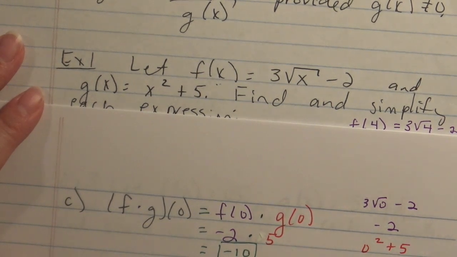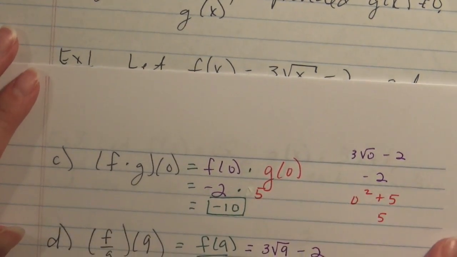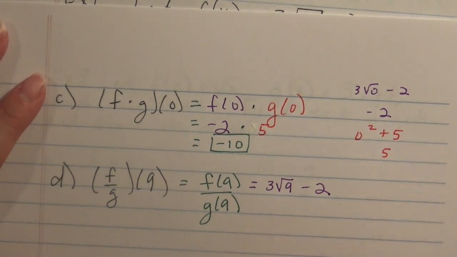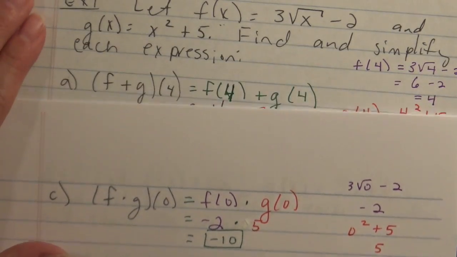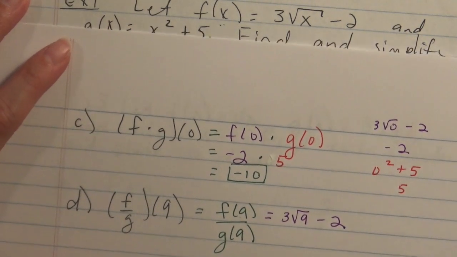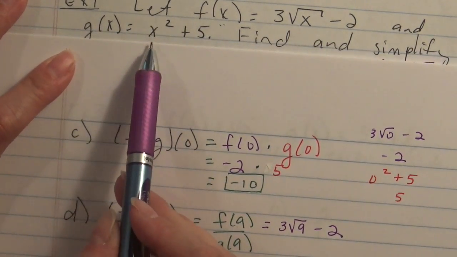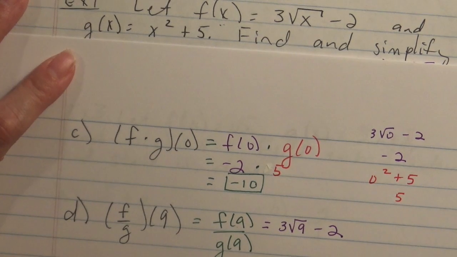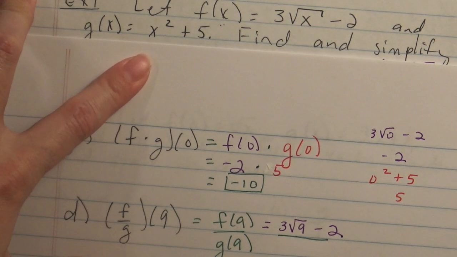That's going to give me 3 times the square root of 9 minus 2 on the outside. And then for g of 9, remember our g function was x squared plus 5. So we need to put in 9 for this x. Our denominator needs to be 9 squared plus 5.